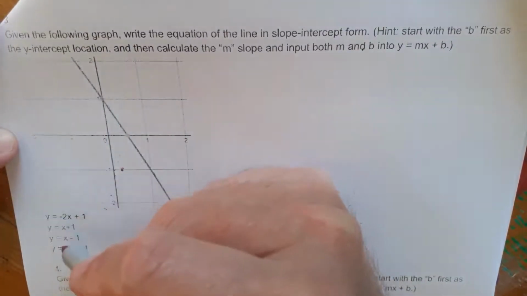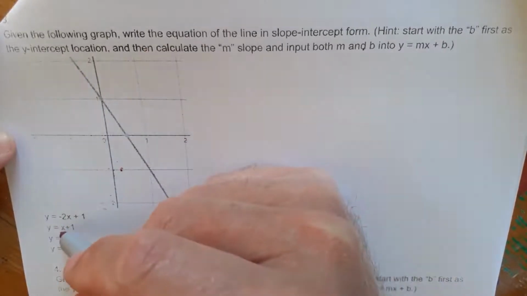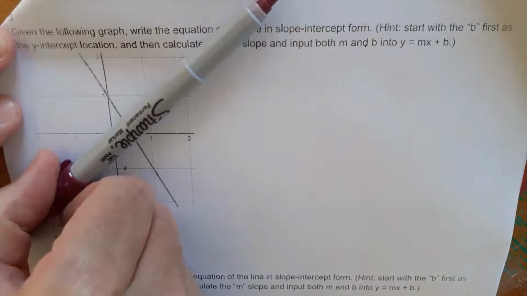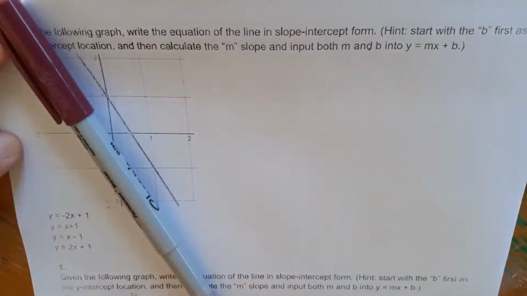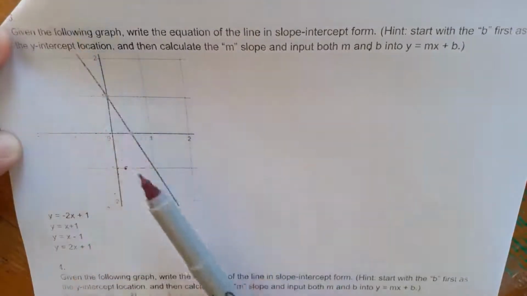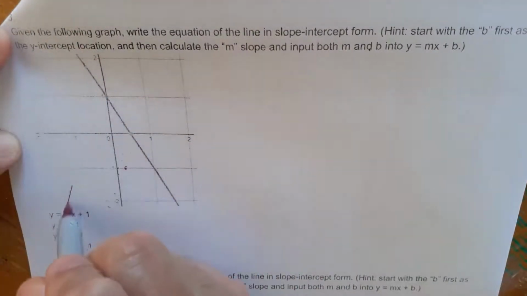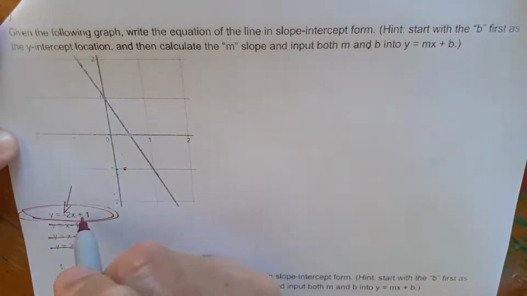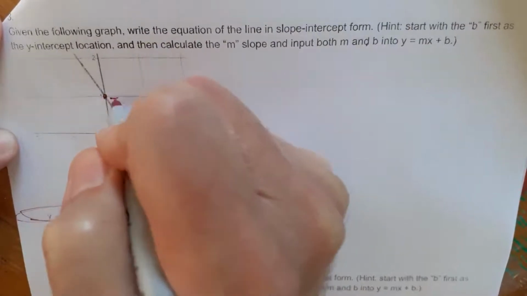So even looking at the answer choices, this is a negative slope. Remember, up and to the right is positive slope, down and to the right is a negative slope. Up and to the right is positive, up and to the left is negative. So this is a negative slope. If I don't see a negative on this slope right here, then it's out, out, out. I already know the answer. Let's just confirm it. Plus 1 makes sense.